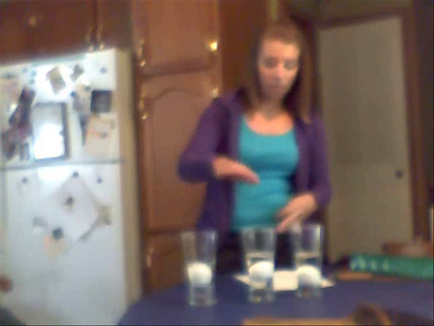And let's talk about this middle one here. When you have a more dense fluid, what is it going to do? The denser it is, it's going to sink to the bottom. And then what about less dense fluids? Less dense fluids are going to rise to the top, and that's what's causing the egg to just float on the more dense salt water on the bottom.